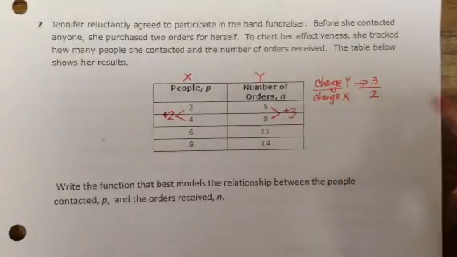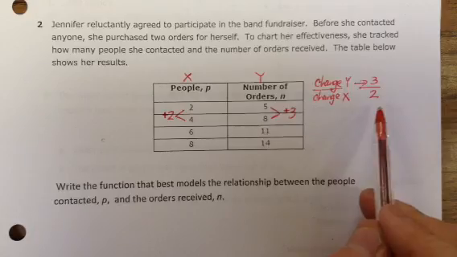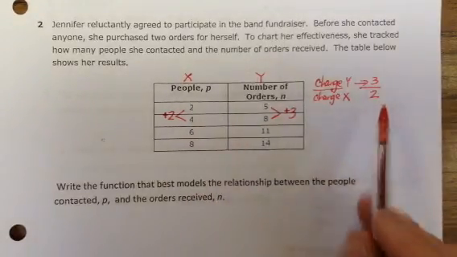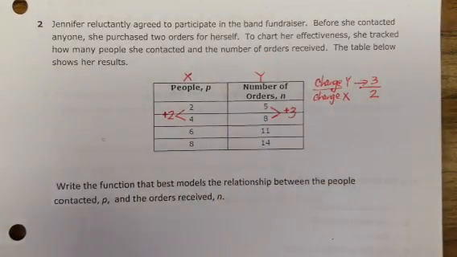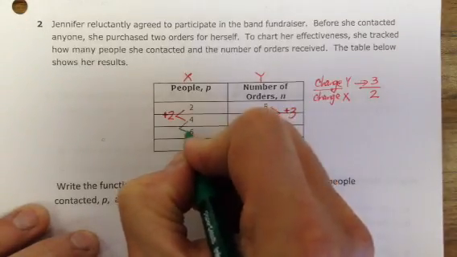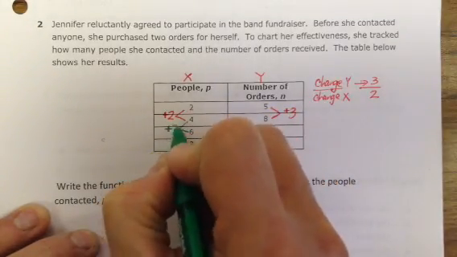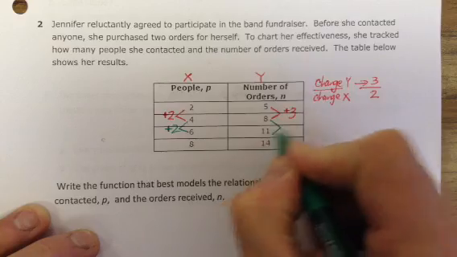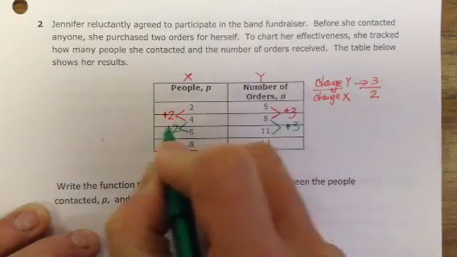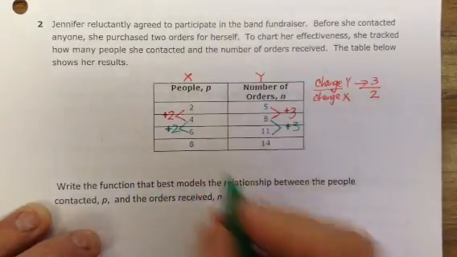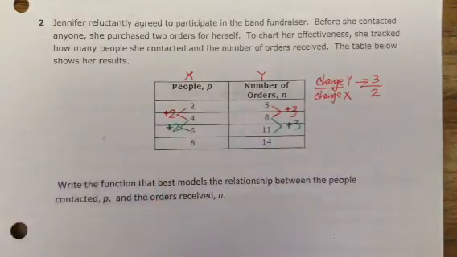So my slope from just these two is going to be 3 over 2. Do I get that same ratio by repeating the process using different numbers? From 4 to 6, that's going to be plus 2. From 8 to 11, that's plus 3. Rise over run, 3 over 2. Yep. And let's try one more time.